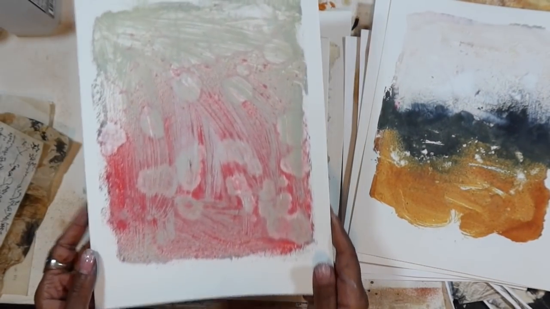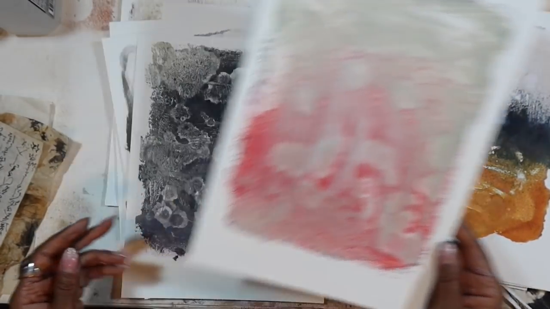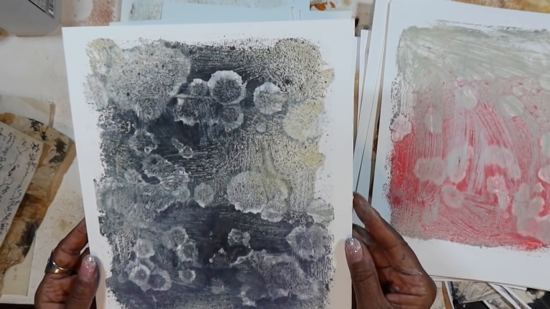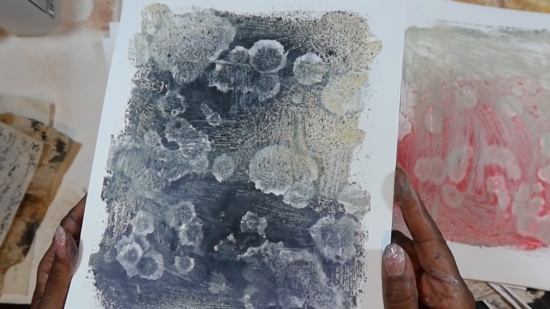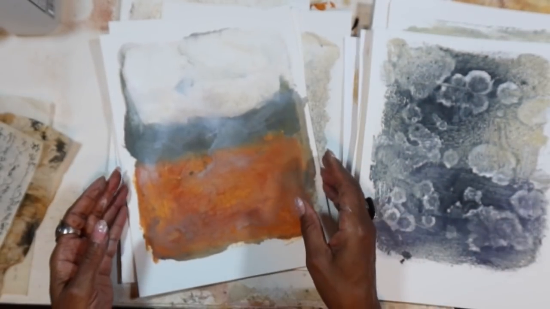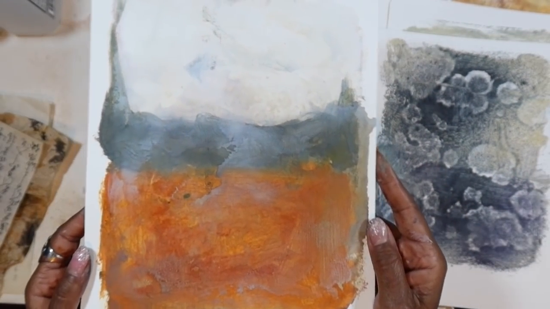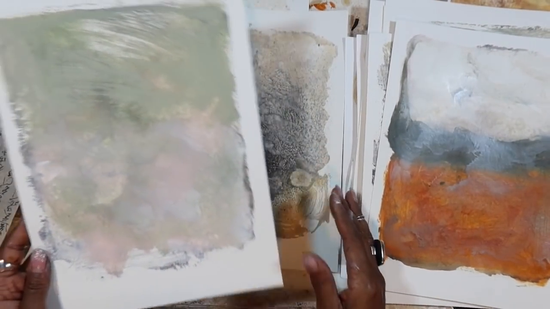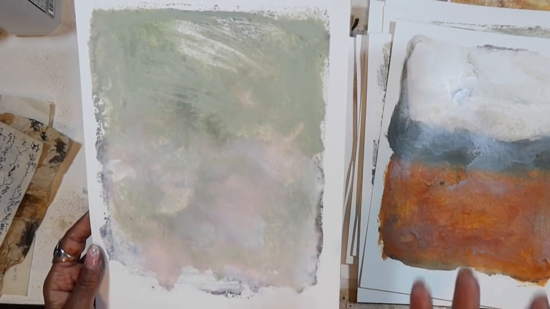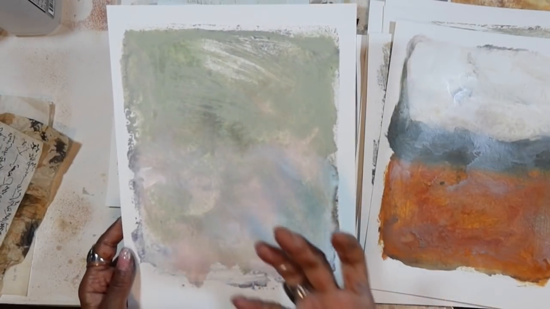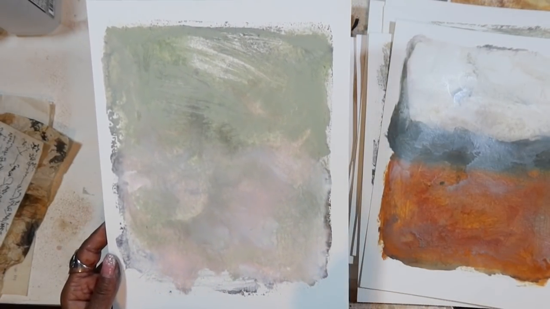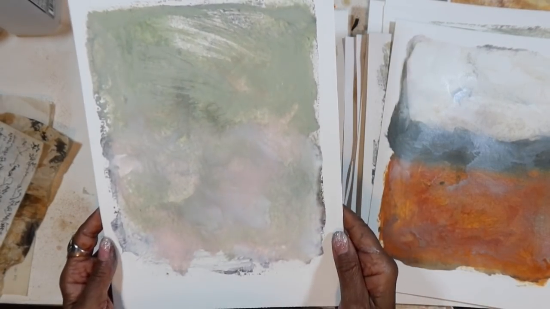You can really see that stone pattern really nicely. This is that last one that we pulled. When they dry, they become even more enriched as that color really seeps into the watercolor paper.